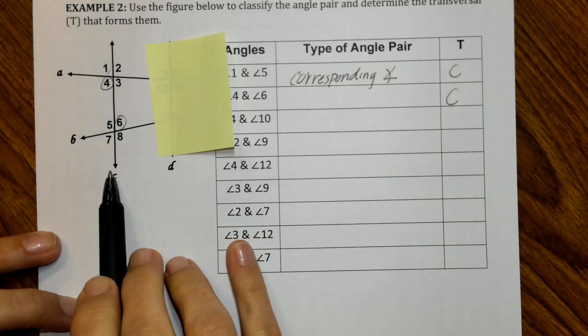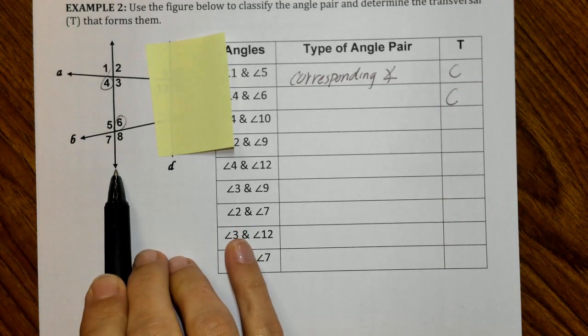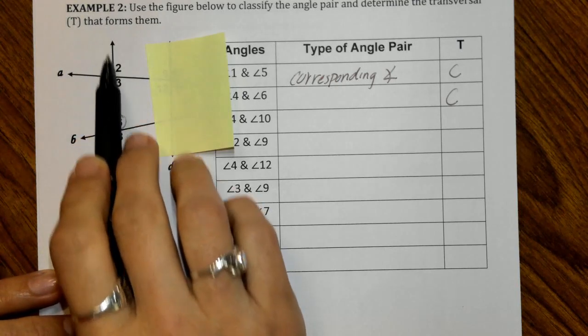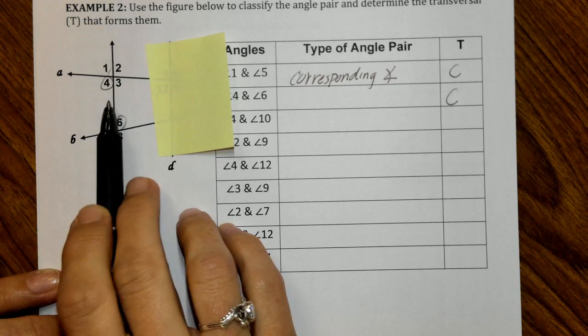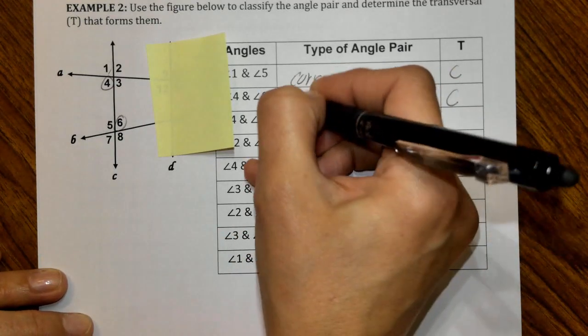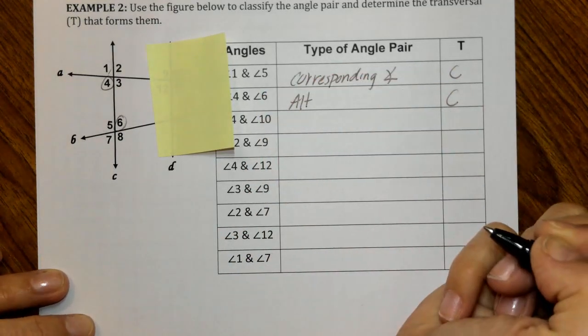Okay, so ask ourselves the first question. Are they on alternate or the same sides of this transversal? They are not the same. They're on alternate sides. One's to the left, one's to the right. So I'm going to abbreviate this as ALT, alternate.